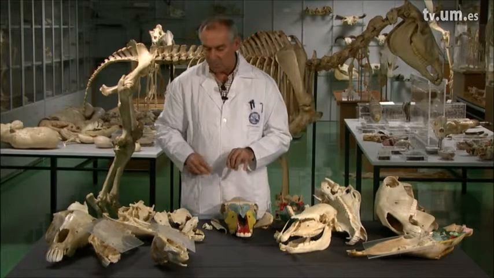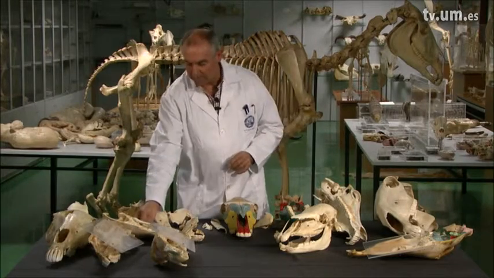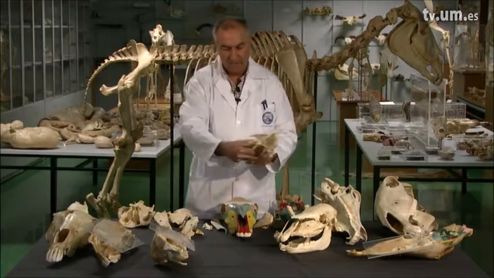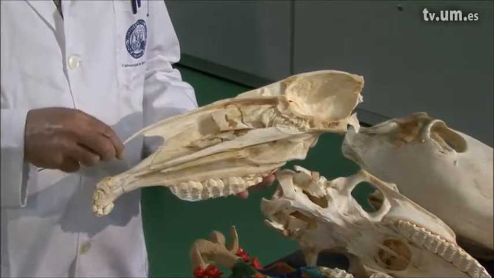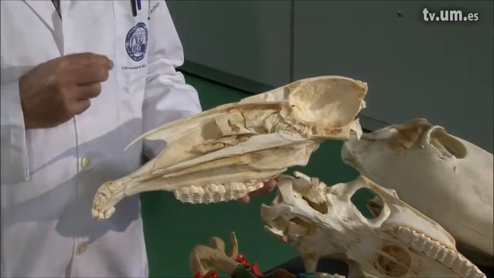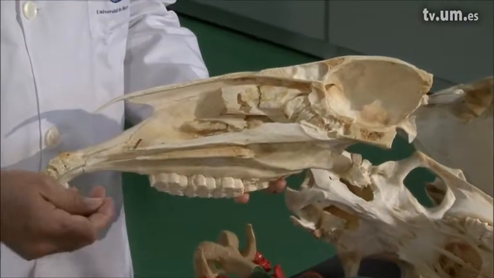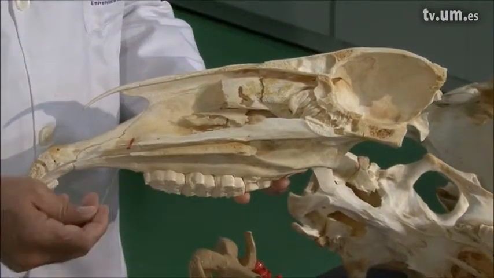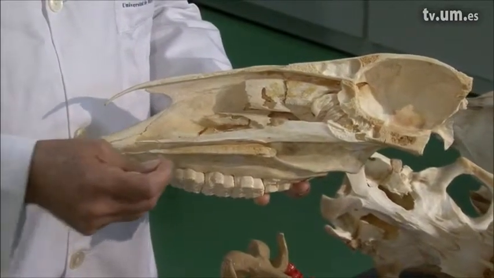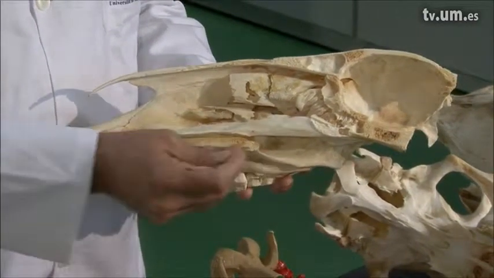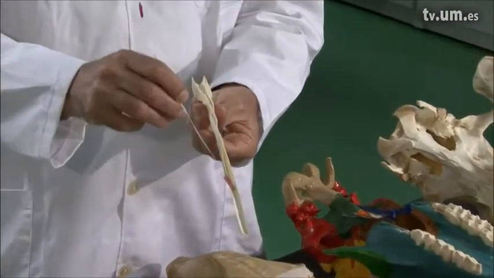Three more bones should be considered in the skull: the vomer, the ethmoid, and the ventral nasal turbinate. All three of them are related with the nasal cavity. Ventrally, it is the vomer, which comes from the ventral surface of the cranium to the floor of the nasal cavity. This bone supports the cartilage of the nasal septum.